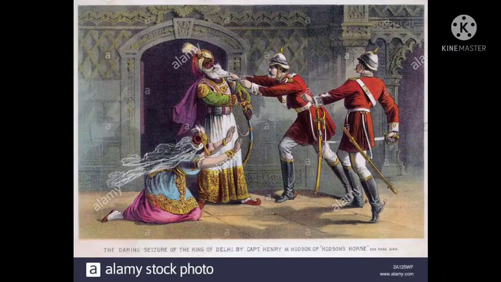In September 1857, the British forces recaptured Delhi. This was a big blow to the rebels. Bahadur Shah Zafar was taken prisoner and deported to Rangoon, at present Yangon, in Burma, at present Myanmar. With this, the rule of the Mughals ended officially.